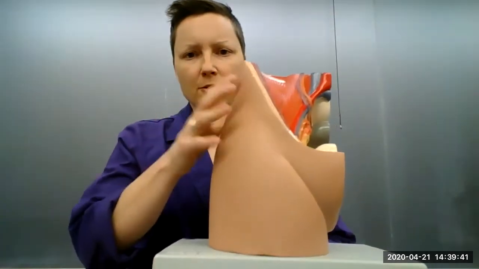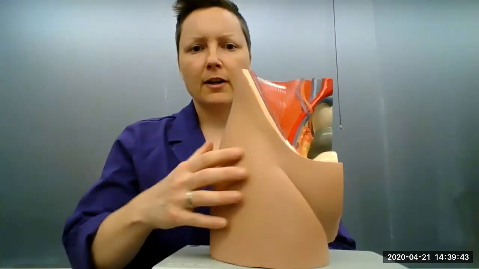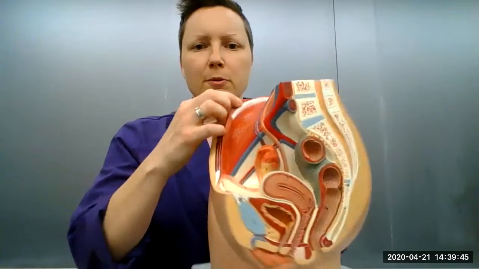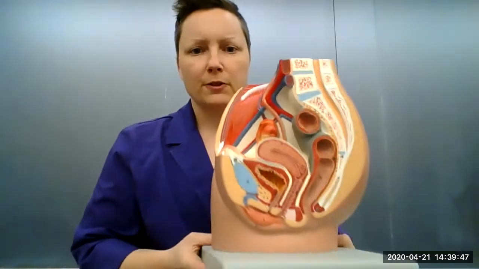Today we're going to talk about the female reproductive system. So I've got a female pelvic cavity model with me here. This would be the right hip and the right thigh. And then if we move medially, the best view of most of these organs is from a mid-sagittal view.